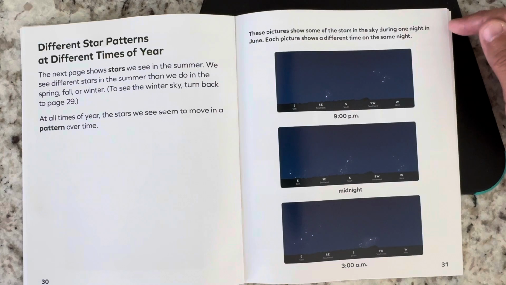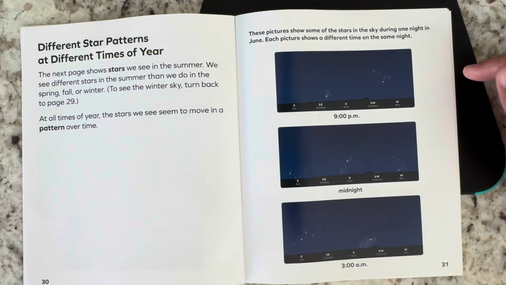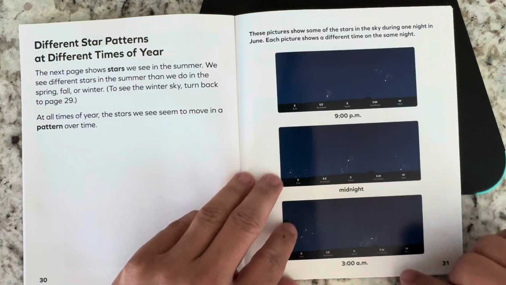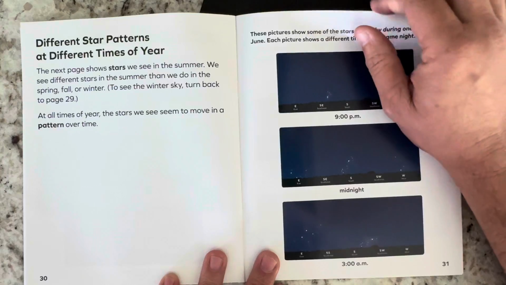These pictures show some of the stars in the sky during one night in June. Each picture shows a different time of the day, night. So this is 9 p.m., and then midnight, and then 3 a.m.